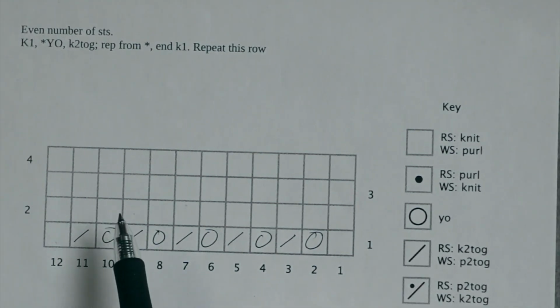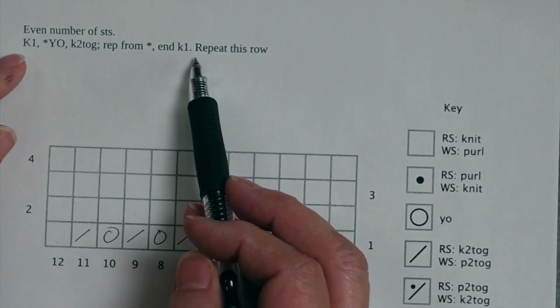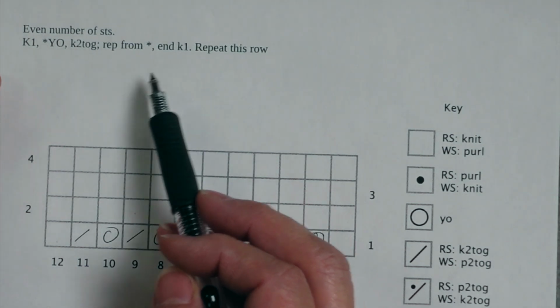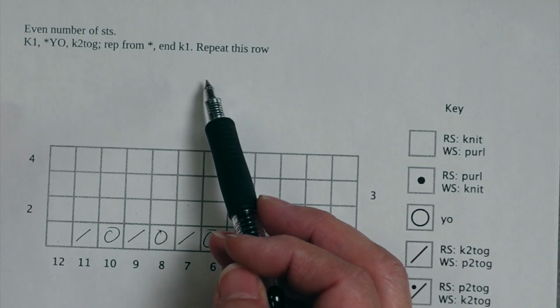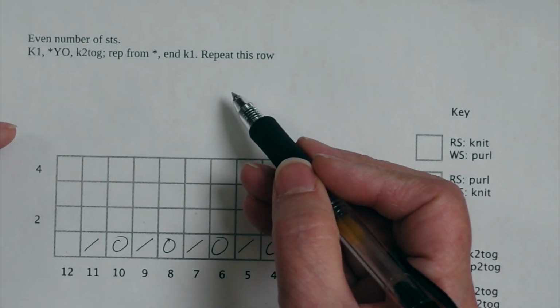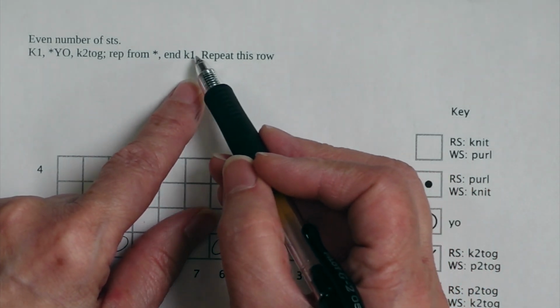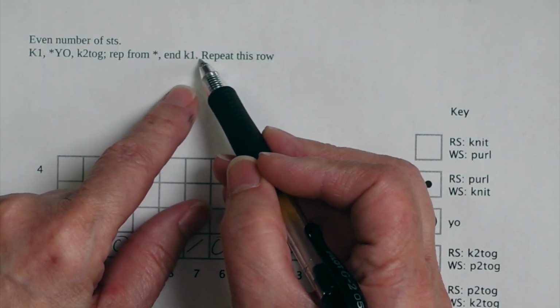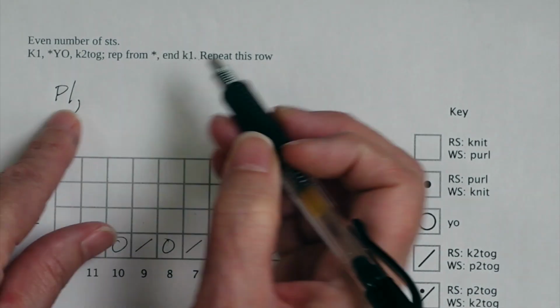In the first video of this series, I showed how you can convert these written instructions into written instructions for knitting in the round, and then how you could convert them to charting. We can do that, but then I'll show you the shortcut that I actually take. So if we are going to convert this, we start at the end, where the period is, and we look at that instruction, and that would tell us purl one.